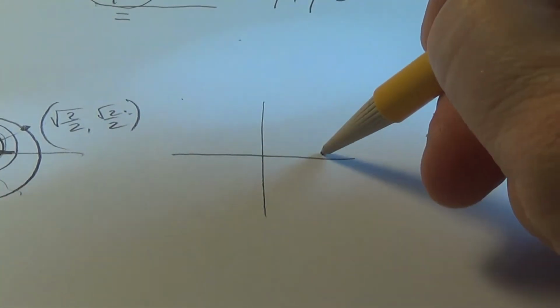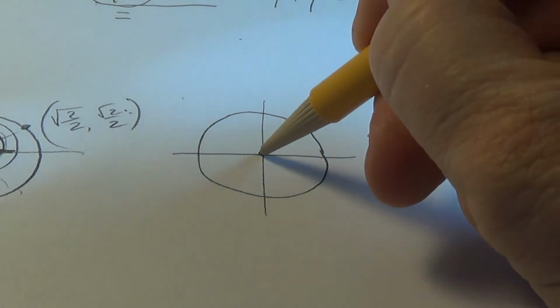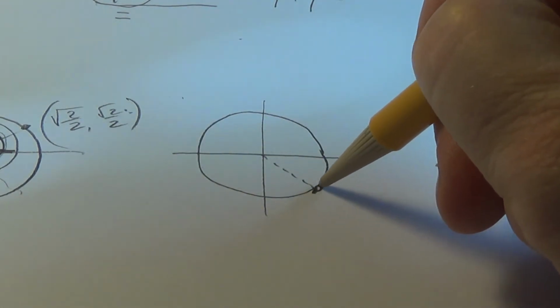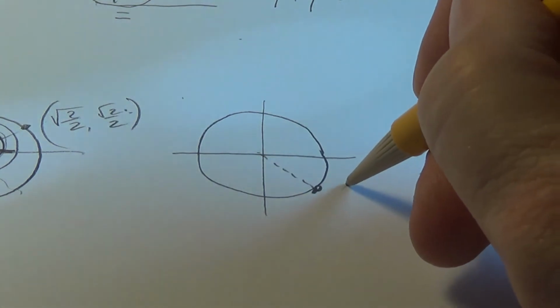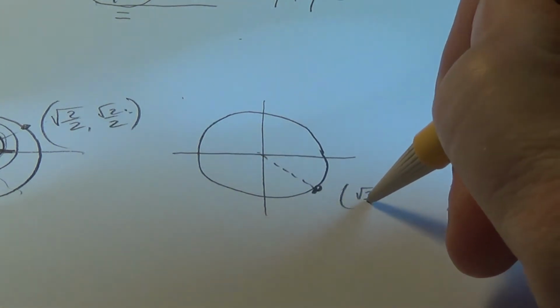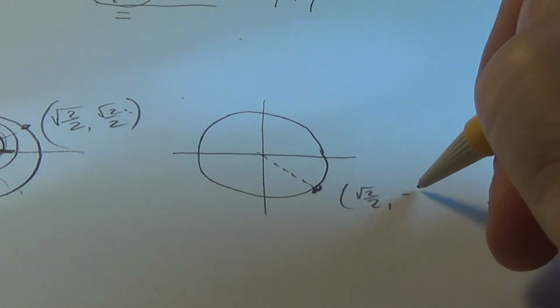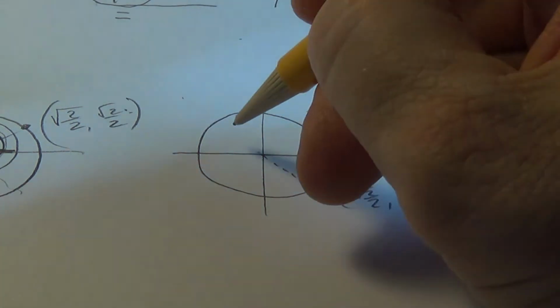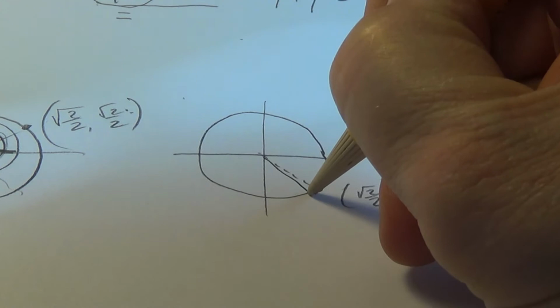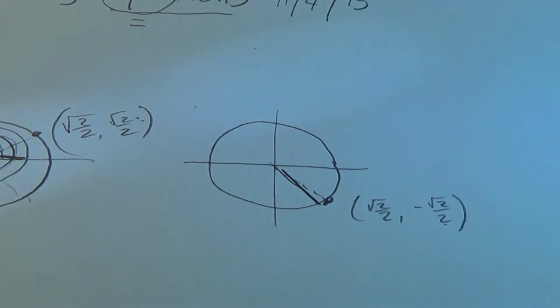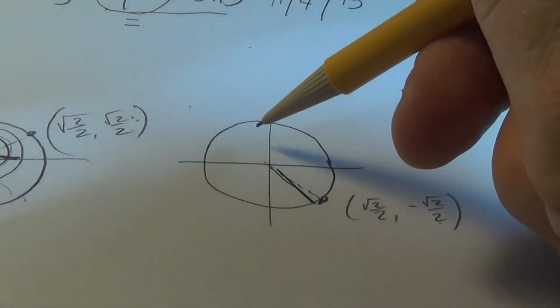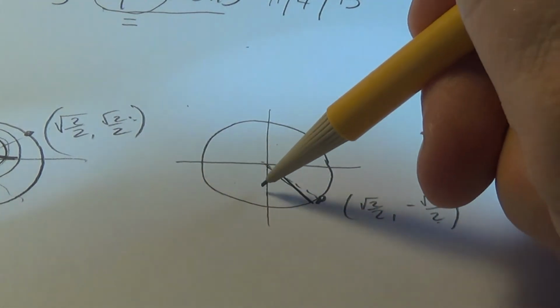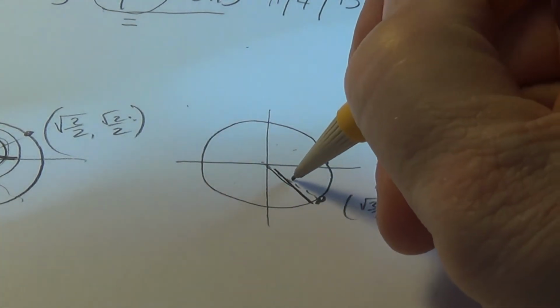Yes, there is another one, and it's down here, where the value is square root of 2 over 2 across, and then negative square root of 2 over 2 down. So that is another one, and the value of that angle is 1/4, 2, 3/4, 4/4, 5/4, 6/4, 7/4 pi.